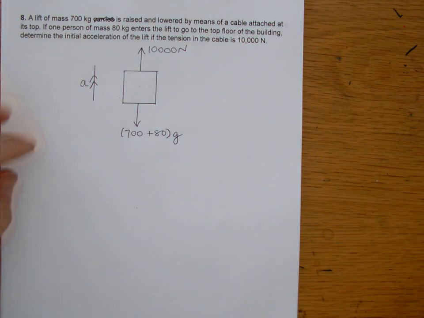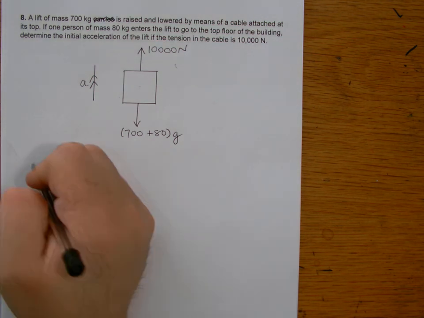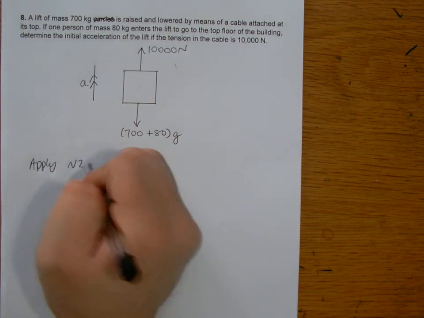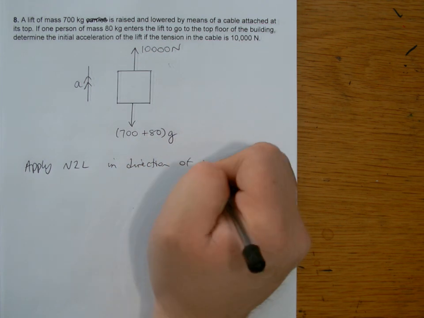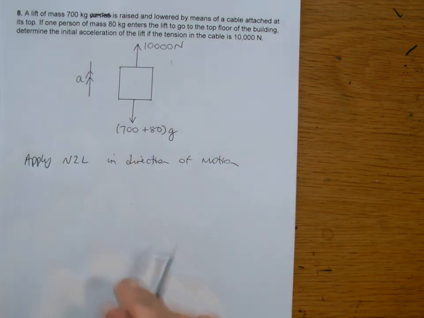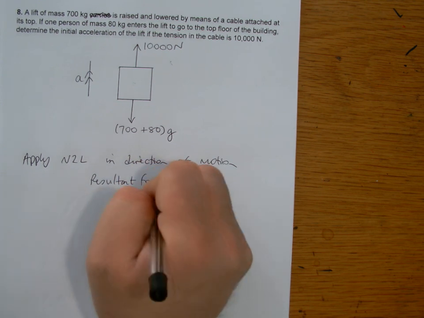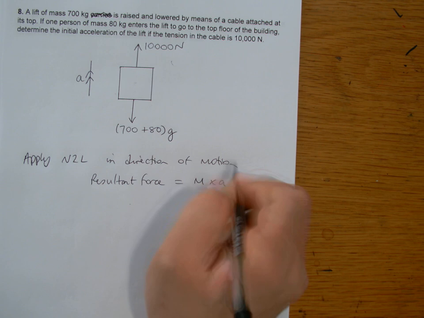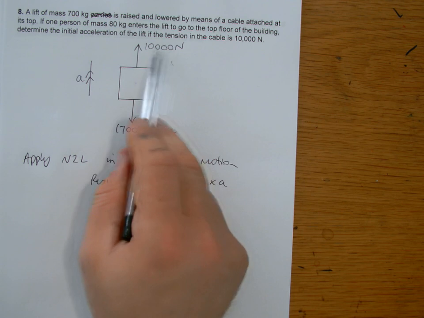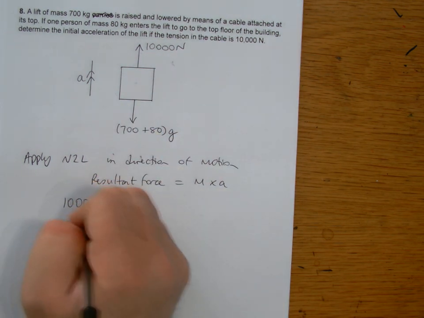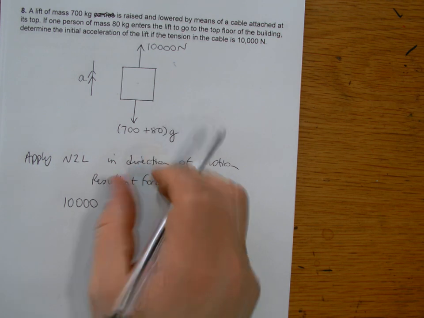And we need to work out what that initial acceleration is there, okay, when the tension in the cable is 10,000. So if I apply Newton's second law in the direction of motion, so it's always in the direction of motion, so we know it's going up, we've got that acceleration pointing upwards, so the resultant force then, Newton's second law, is equal to the mass times the acceleration. So the resultant force, well, we know this has got to be a bigger force, yeah? The force in that cable has got to be higher than the weight of this lift in order for it to lift.